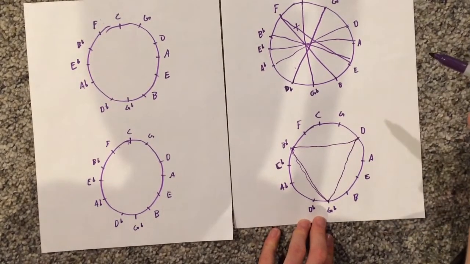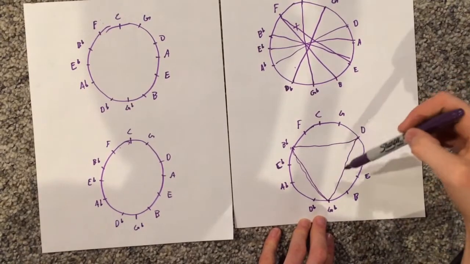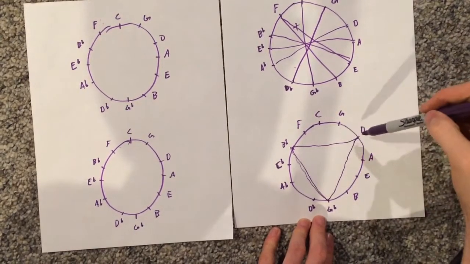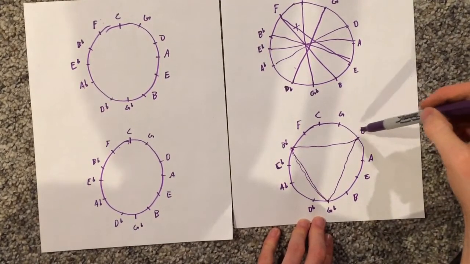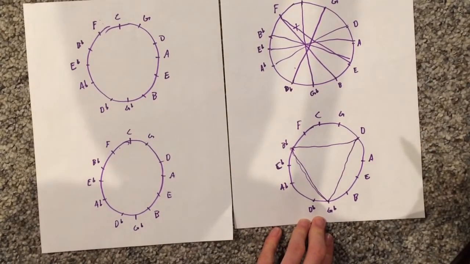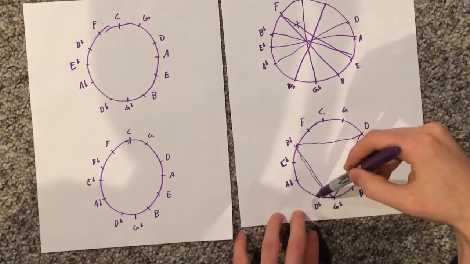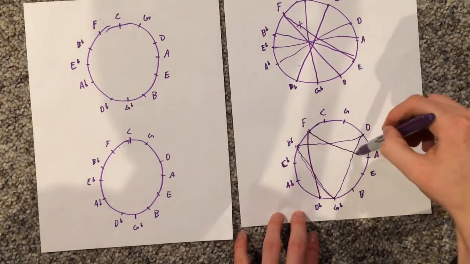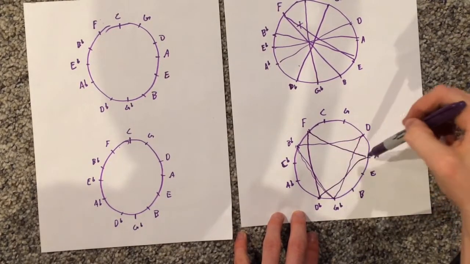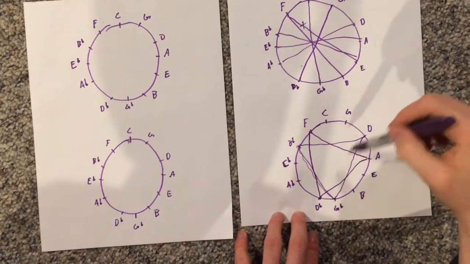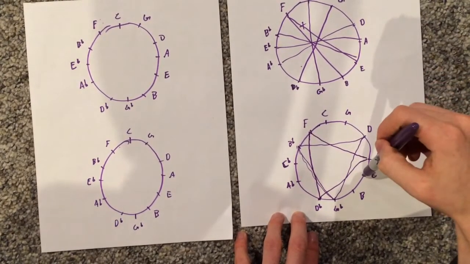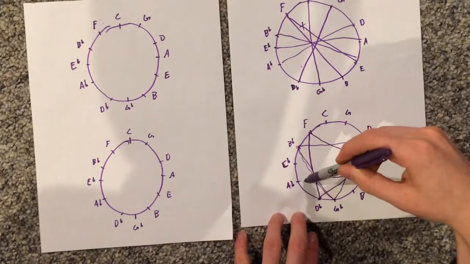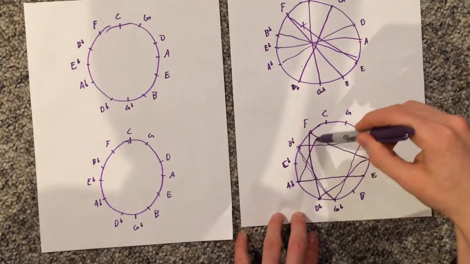So there's a triangle. What does this make? G flat, B flat, and D. That's an augmented triad. Let's see how many of these there are. There's another augmented triad, F, A, D flat. So it's 2 augmented triads so far.